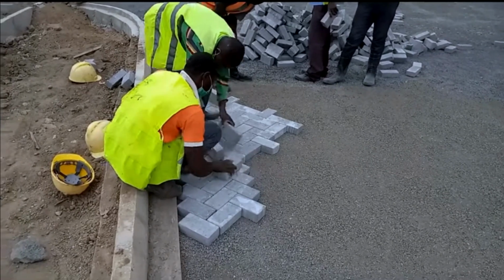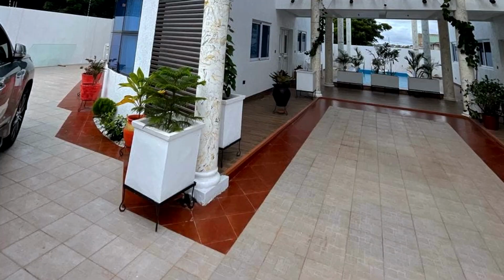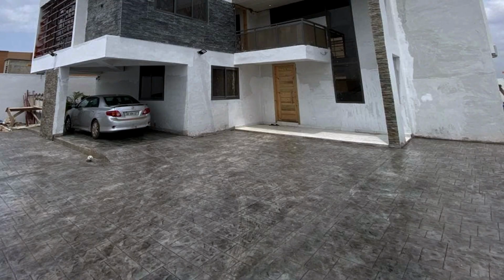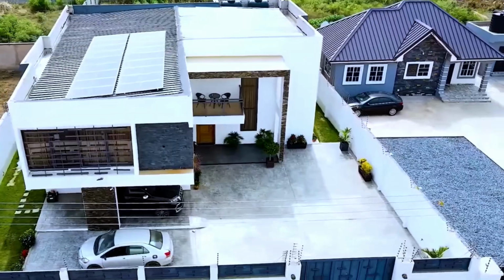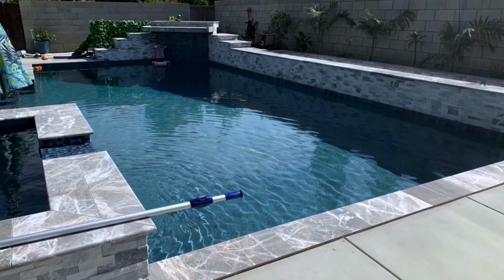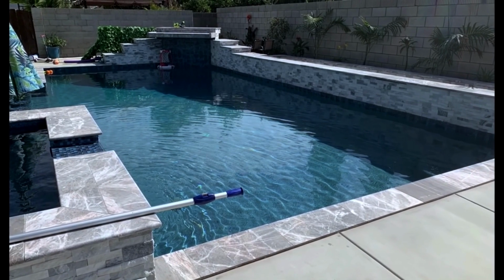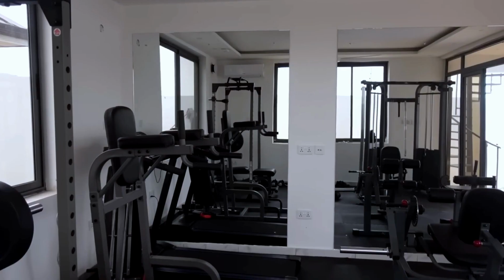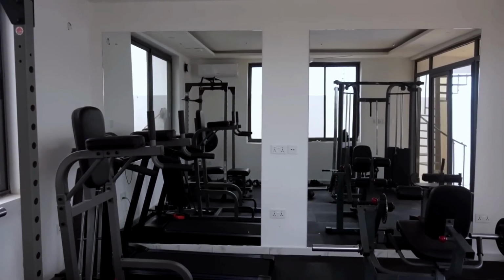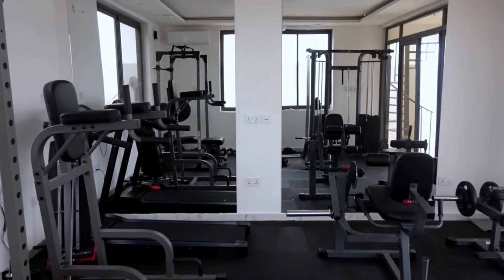So it depends. The type of flooring that you use, like for the compound, pavement is cheaper. If you're trying to go for tiles, what kind of tiles you want to put on a compound is more expensive. And then we have stamped concrete, which is in the middle. And that's what I used. So that's more expensive. Do you have a pool in the house? What kind of pool do you have? How big is it? How deep is it? That could add up to the cost. I have a full-fledged gym that I spent about $10,000 on gym equipment alone in there.